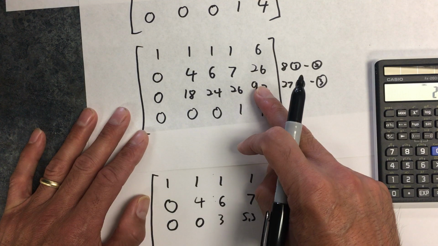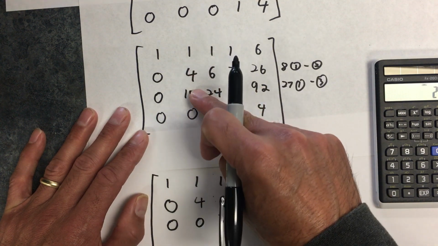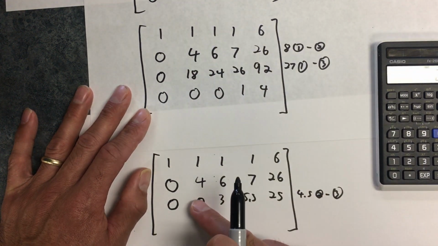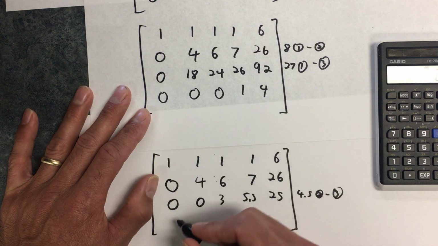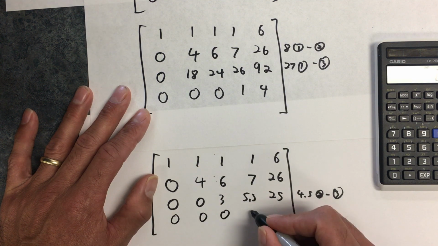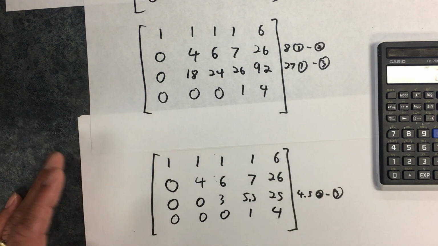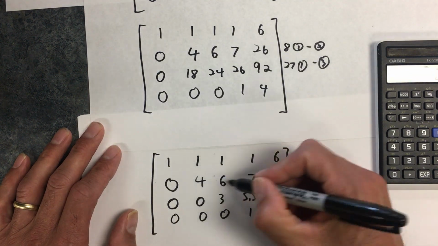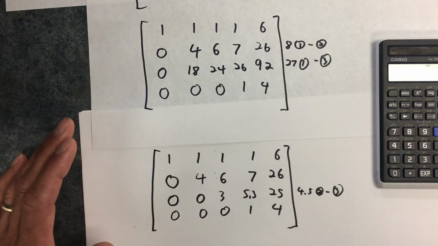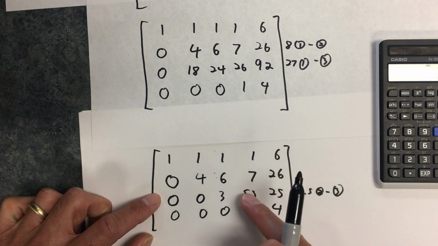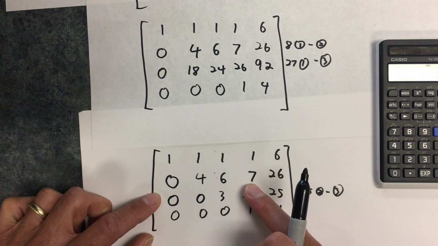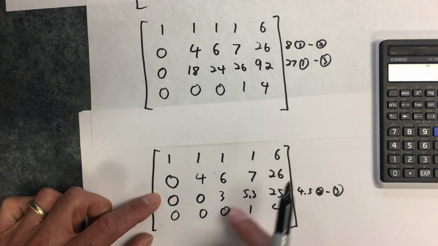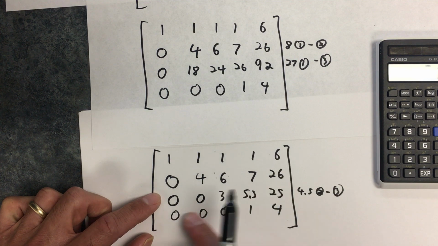Why did I choose 4.5? Because 4.5 times 4 gives me 18, and remember, my goal is to get a 0 here. I want zeros everywhere except along this diagonal. This last row I'm going to leave. Okay, so I'm most of the way done. I just got to get rid of these numbers up here. Now notice, I can get rid of that number by multiplying this by some number and subtracting it. The reason why I'm using the one with zeros is when I subtract, because I have zeros here, it's not going to mess with this number.